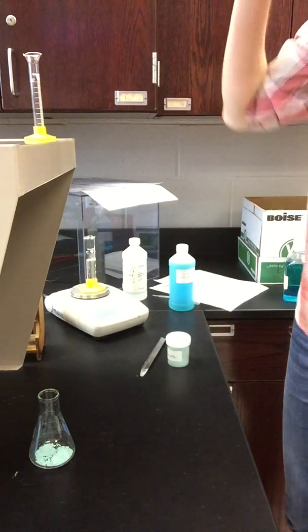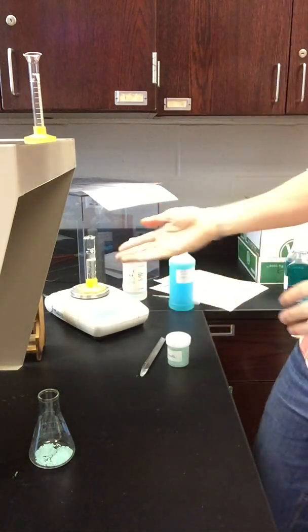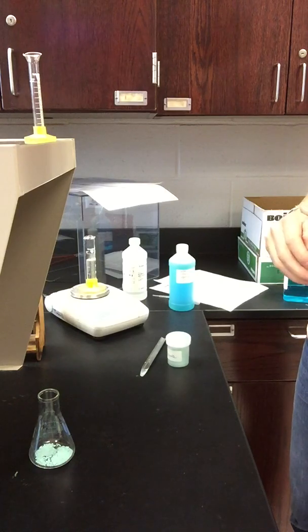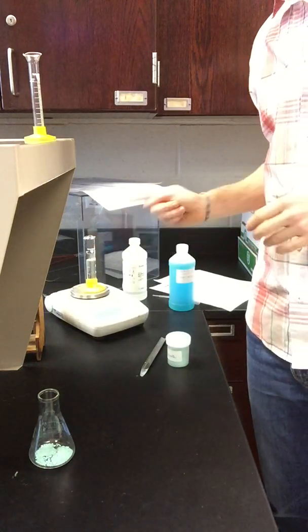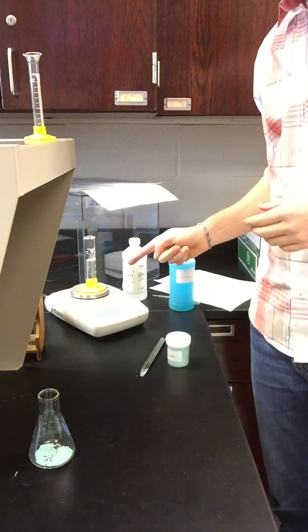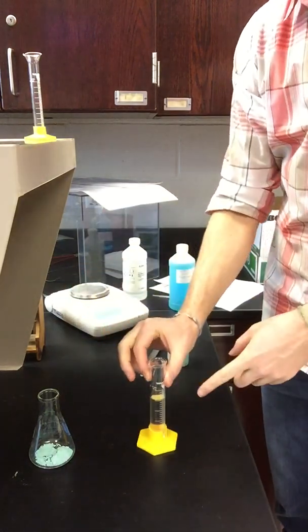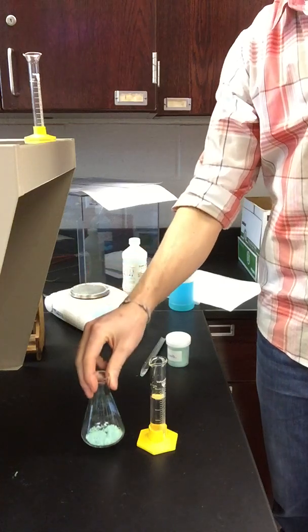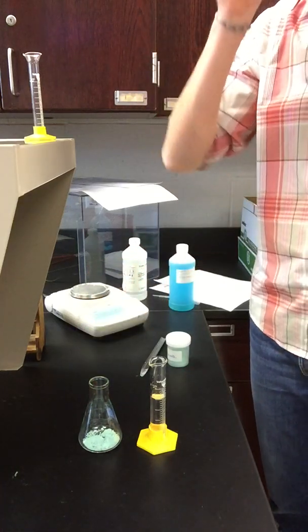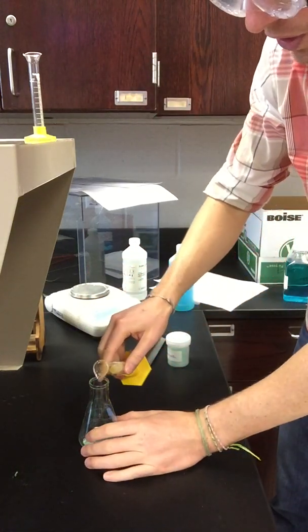So when I do that, I figure out that the mass of the graduated cylinder with the acid in it is 67.216 grams. Acid in the graduated cylinder. Now we've got acid, we've got copper carbonate that's an unknown. We are going to combine these two, and when we do, let's see if we get a reaction to occur.